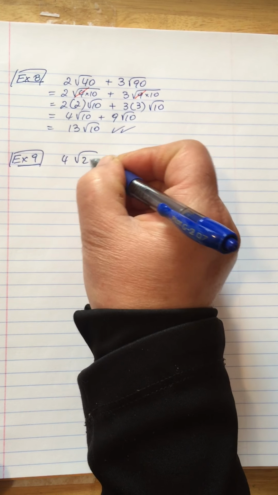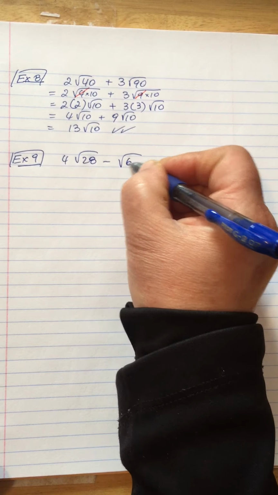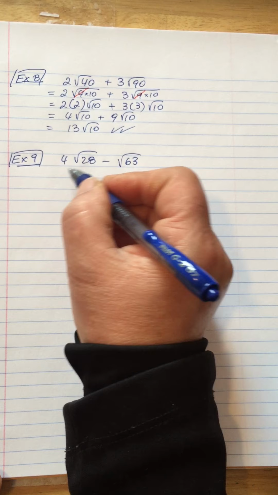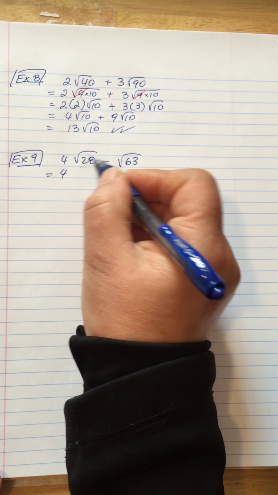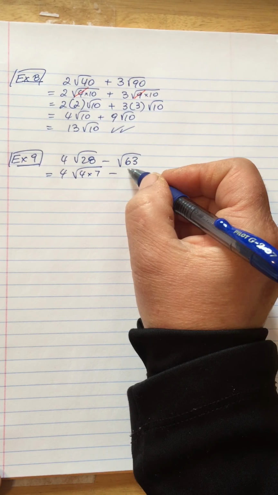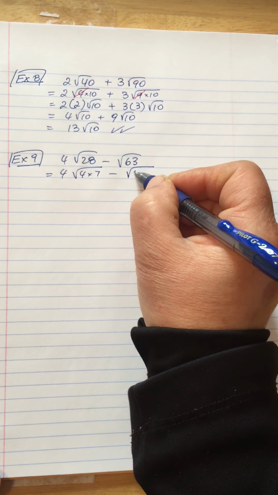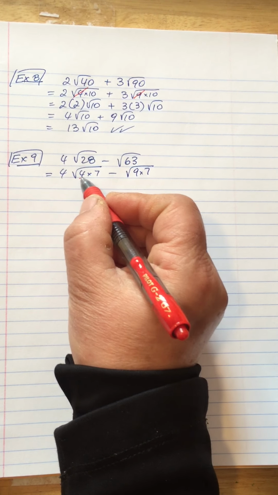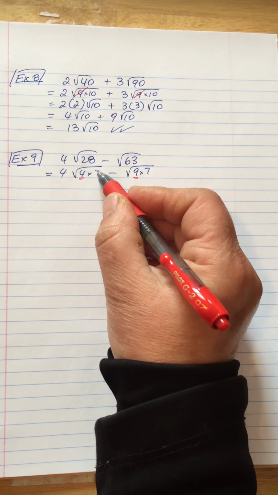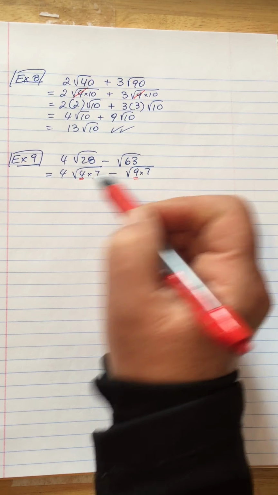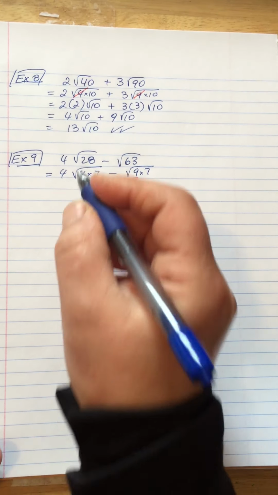4 square root of 28 minus the square root of 63. So, let's see. 28 is 4 times 7. 63 is 9 times 7. Okay, happy? We can combine. Now let's see. Perfect square factor, and what is left? If they go outside, the same radical will be left, both with 7.